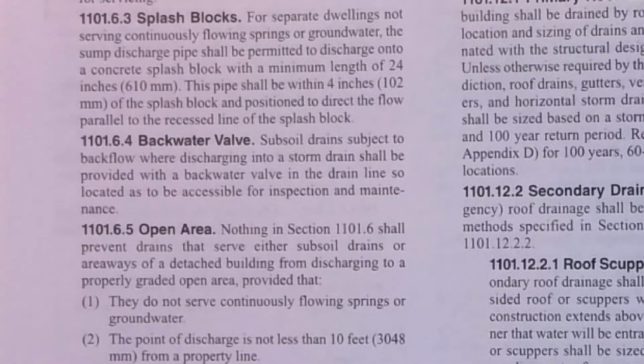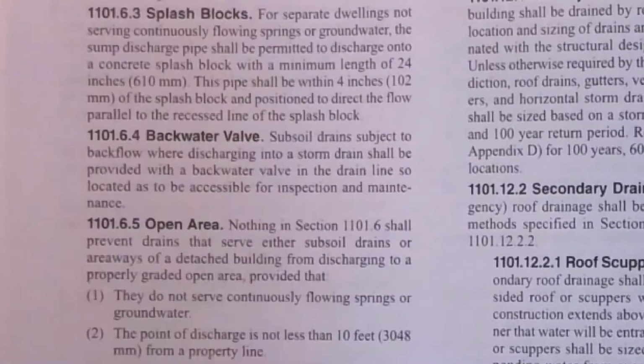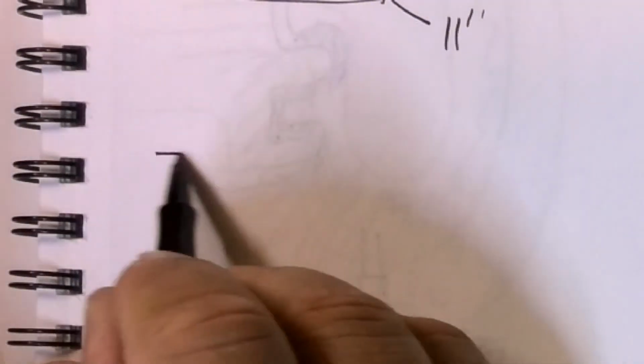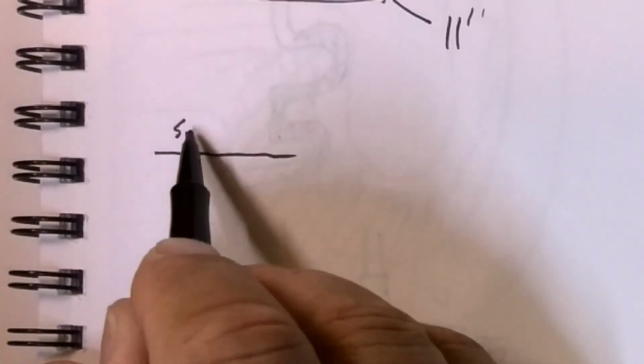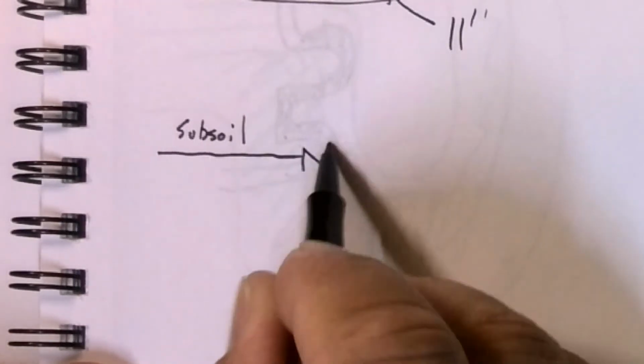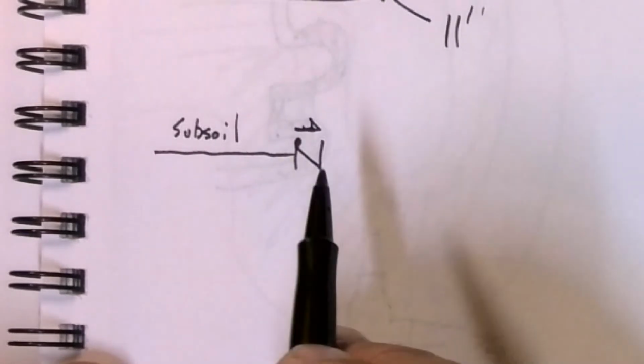Subsoil drains subject to backflow, where discharging into a storm drain, shall be provided with a backwater valve in the drain line so located as to be accessible for inspection and maintenance. So what they're talking about there, we'll bring this over here and we'll quickly do a little deal. So here we have our subsoil drain. Okay. And we're going to put in a backwater valve. Okay. That's the symbol I'm going to use for a backwater valve.